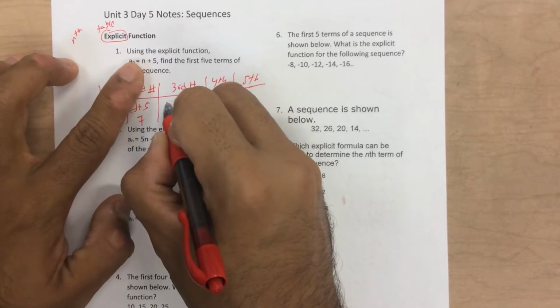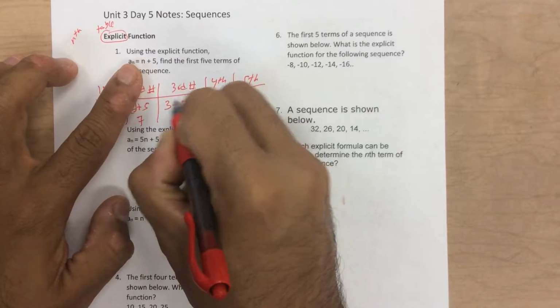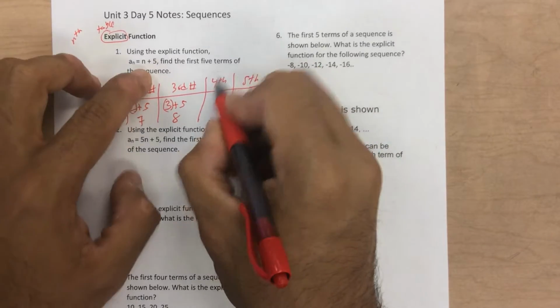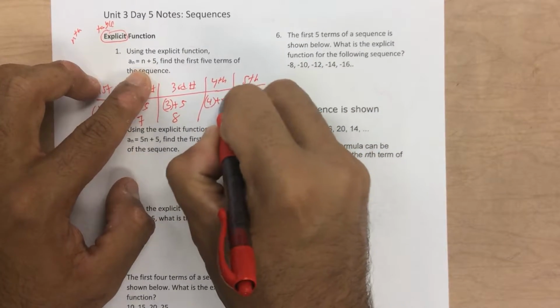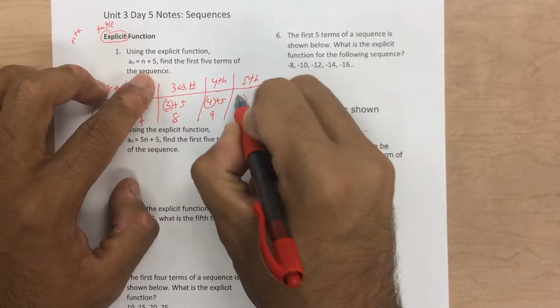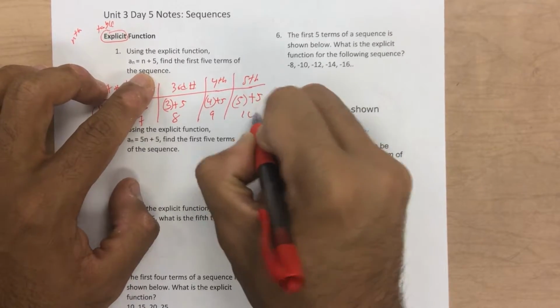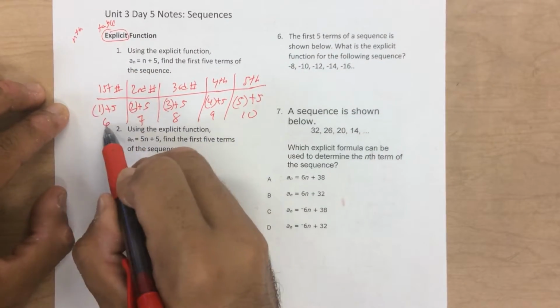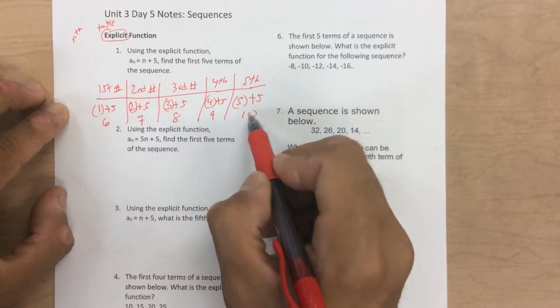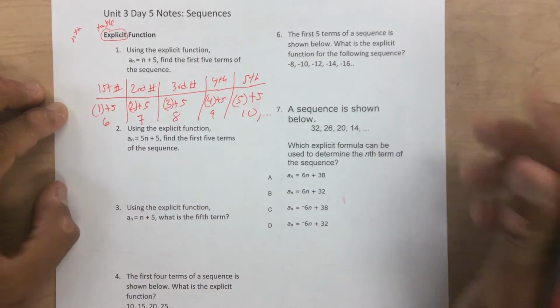I want the third number, so the third number will be 3 plus 5, which is 8. I want the fourth number, so I will do 4 plus 5, which is 9. And I want the fifth number, which is 5 plus 5 is 10. So there's my sequence, 6, 7, 8, 9, 10, and of course it goes on forever.